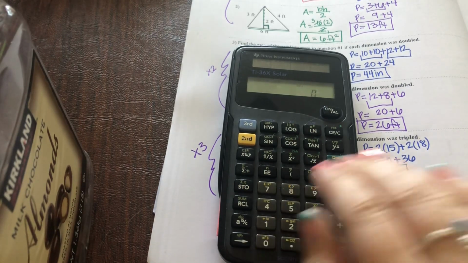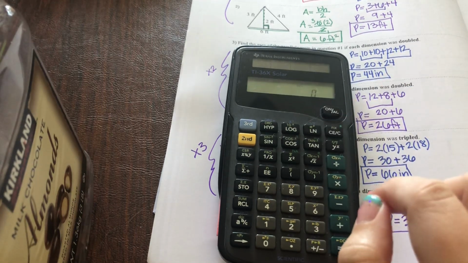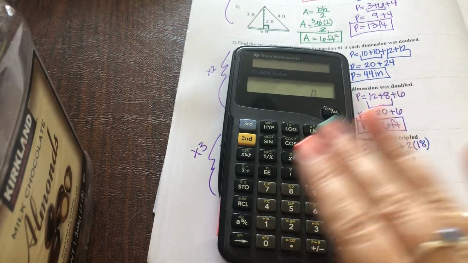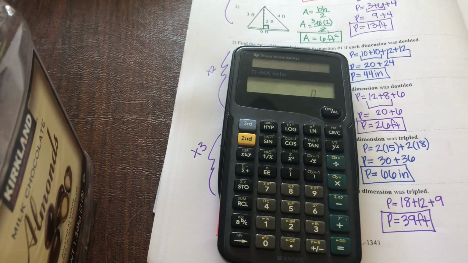Okay, once you get your answer, write it down, and then hit the clear button one more time, or maybe several just to be safe, and then type it in one more time. Make sure you get the same answer in your calculator that you got the first time. And if you get the same answer twice, odds are you got it correct, okay?